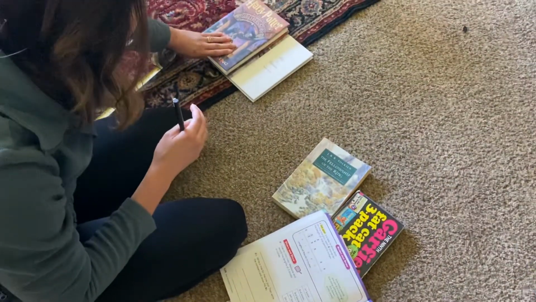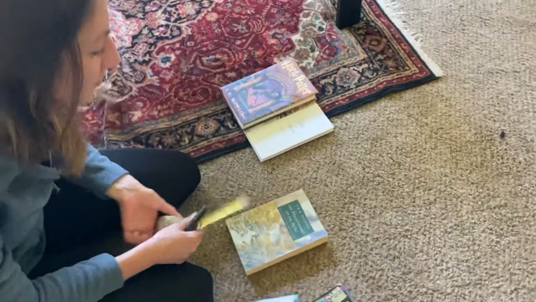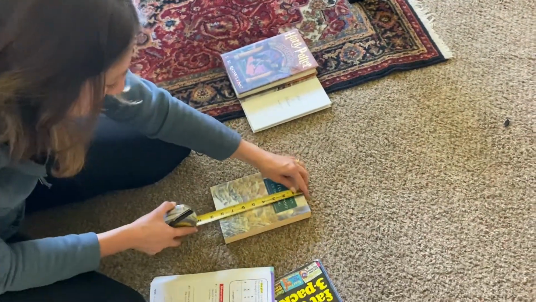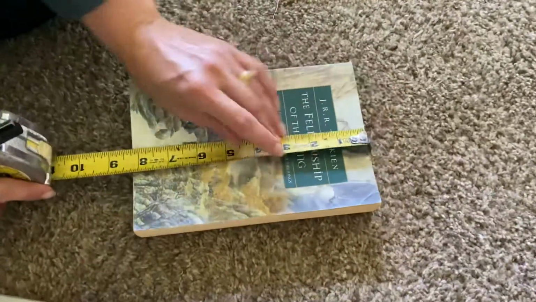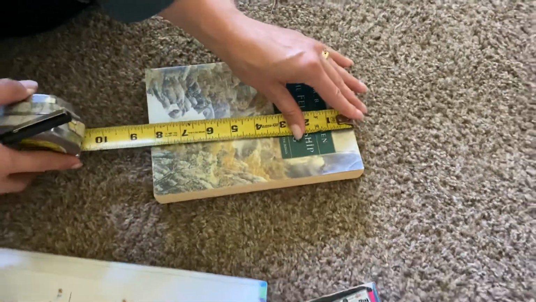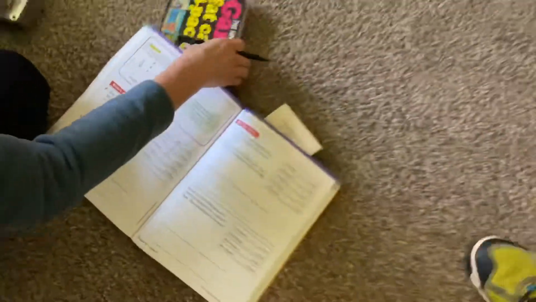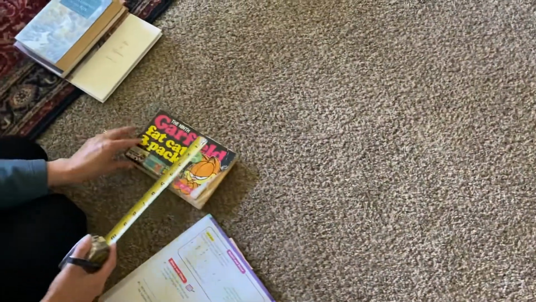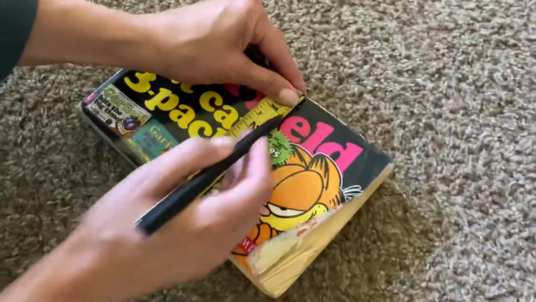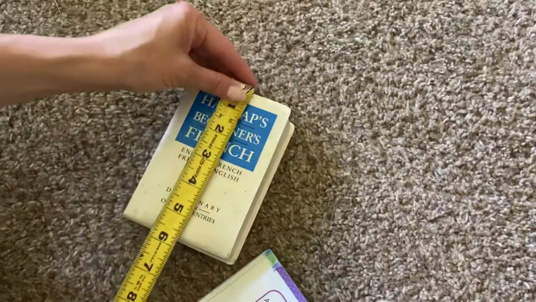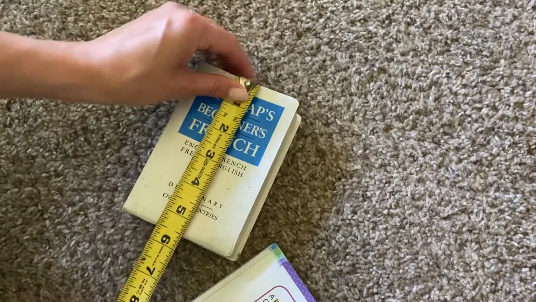So I'm going to record that a little bit differently because look, their heights are about the same. So now I'm going to this book, and it's about 8 inches long. Okay, that's my estimate, 8 inches long. And now I have my Garfield book, and I can see that it's about 5 inches long. I'm gonna record that. That's my 4th book. And now I have my little French book, and that is about 5.5 inches long.